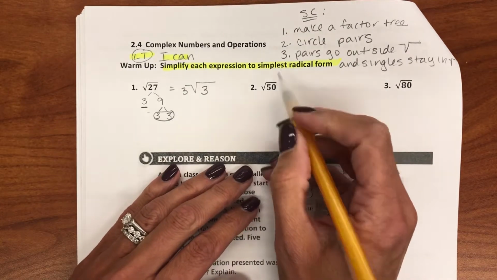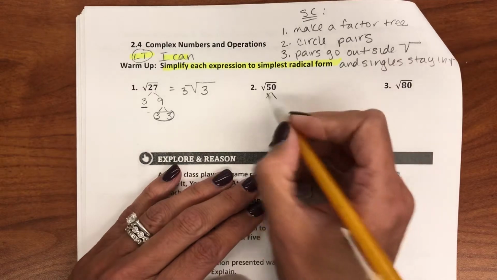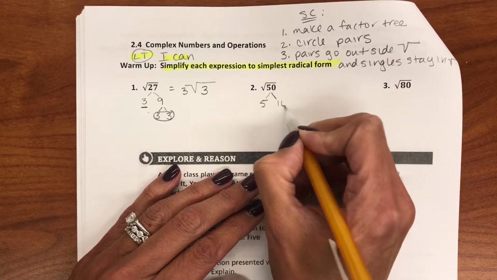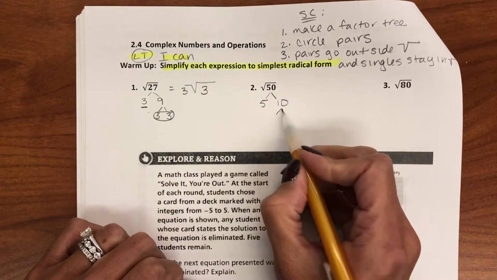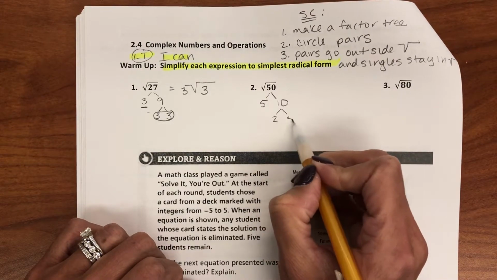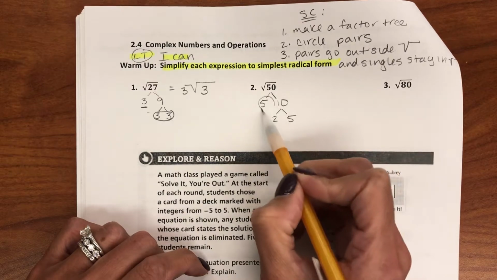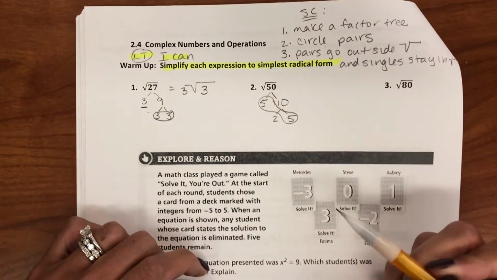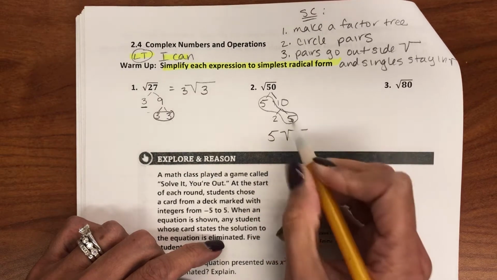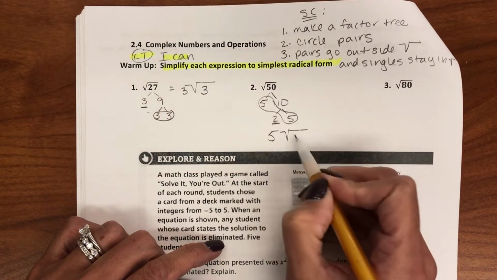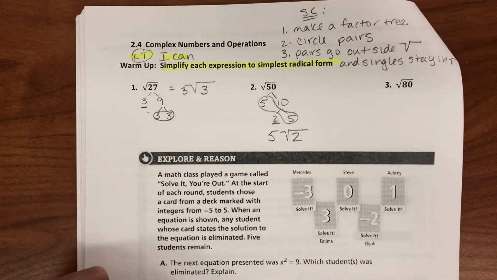So square root of 50. Start by breaking down the 50. I can do 5 times 10, or if you wanted to, you could start with 2 times 25. It doesn't matter. You'll end up with the same prime numbers. So from there, I can do 2 times 5 here. So here's my pair. My pair is 5. So the 5 comes out. Single is 2. Single stays in. Try the next one.